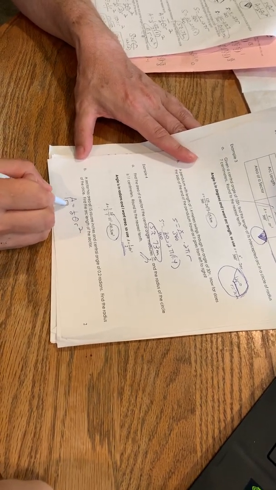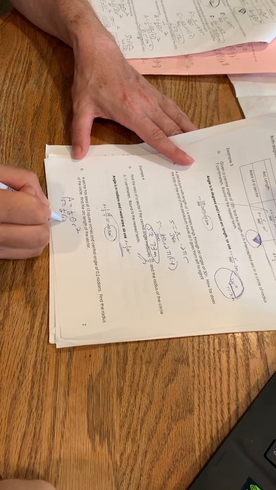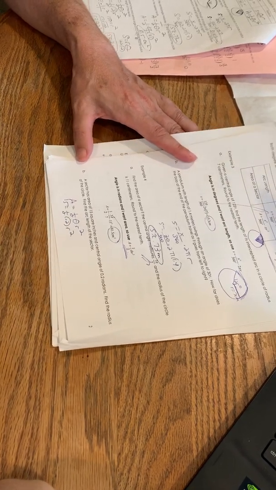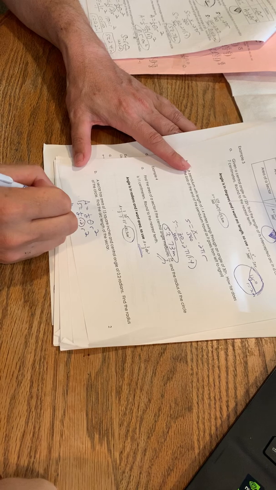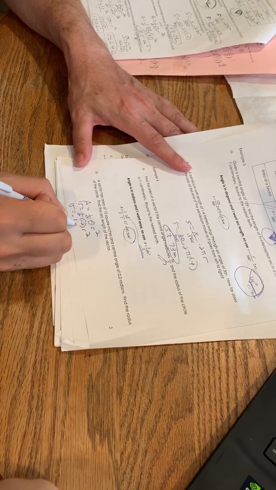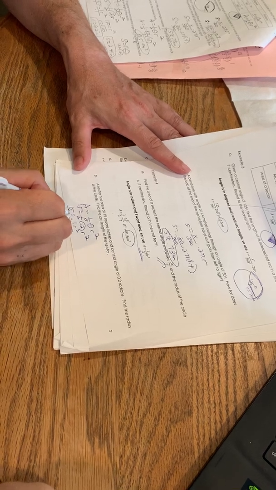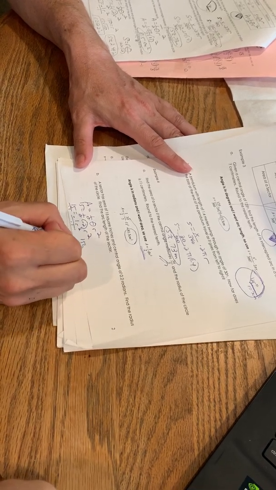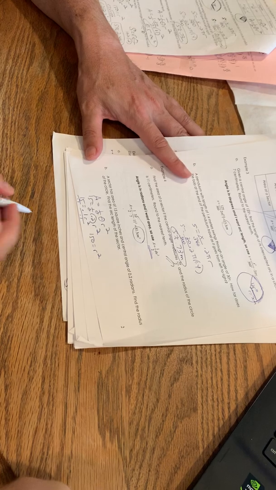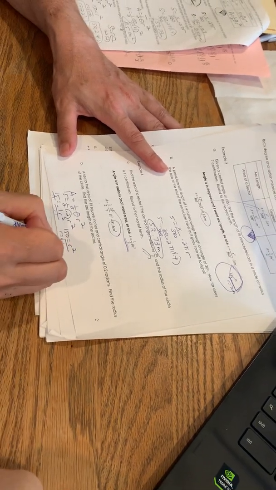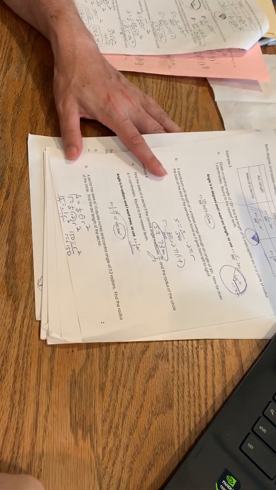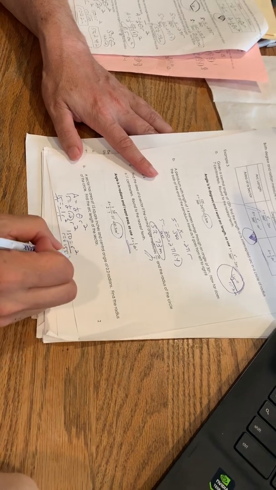So A is 15, theta is 0.2. And if we carefully solve for r, we're going to get 15 equals 0.1 r squared. If we divide by 0.1, we're going to get 150 equals r squared. So r is the square root of 150. To the nearest tenth, it's about 12.2 inches.